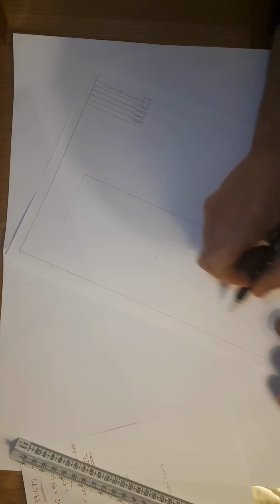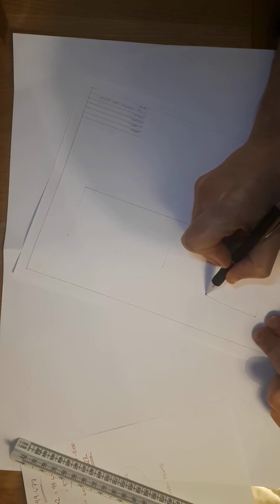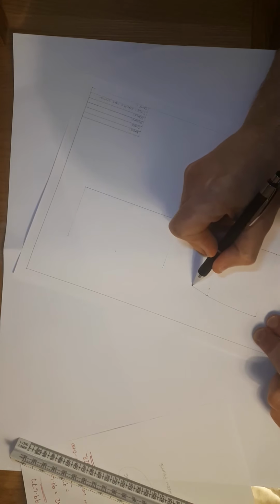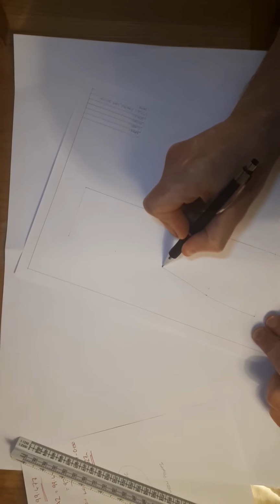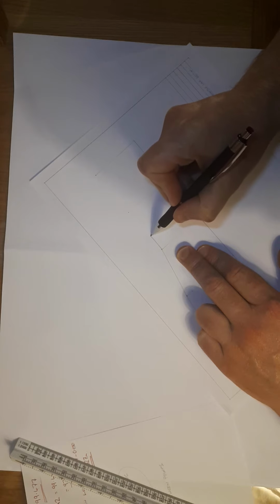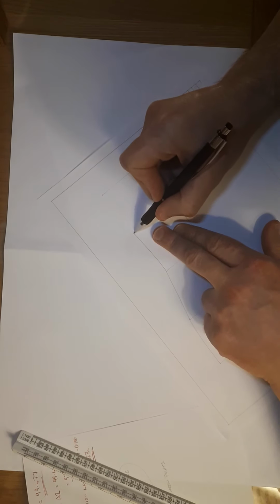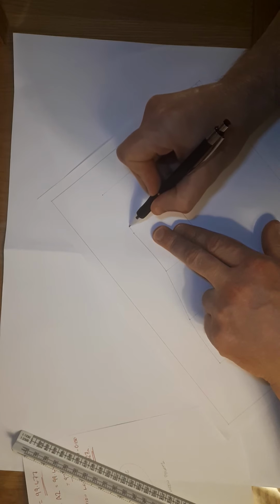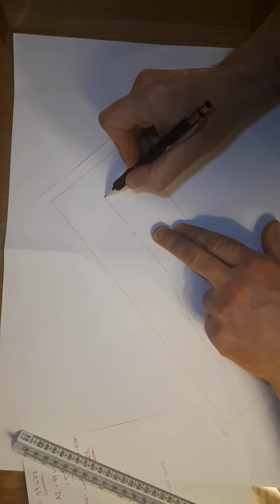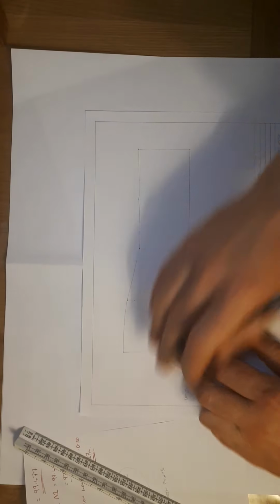I just sketch that on, and then this last line to there. So this is our ground surface. This is looking through the ground. This is what it looks like.